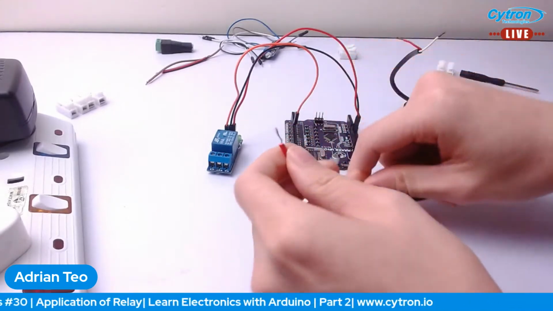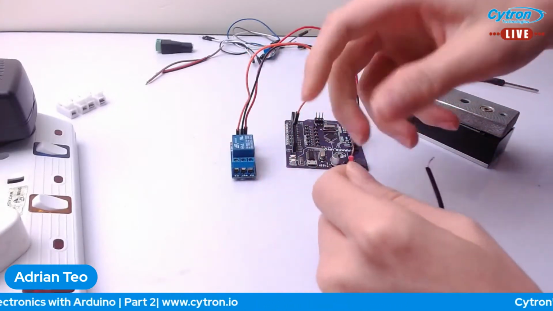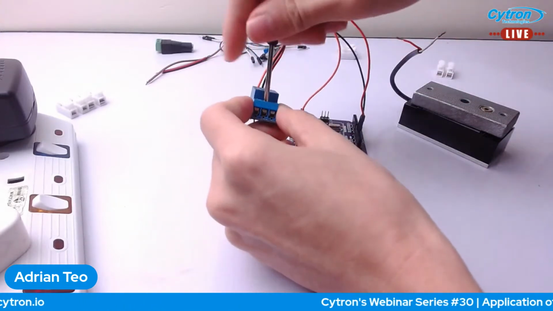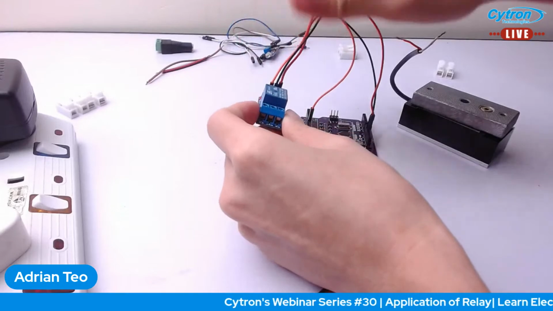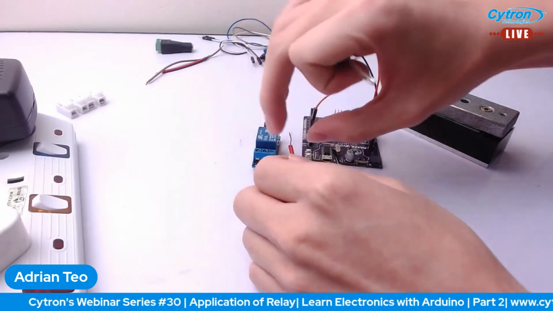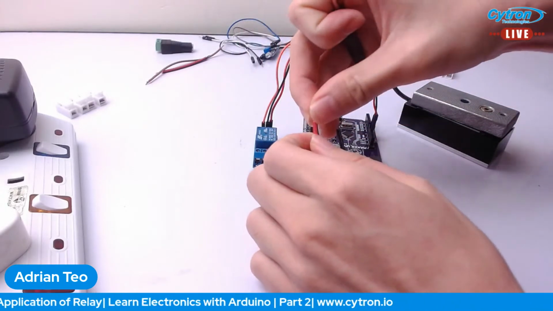With my 12 volt, I'm going to connect my 12 volt positive to the center of the relay here. So release the screw, connect the 12 volt in. Make sure it's not too long so that it doesn't expose.